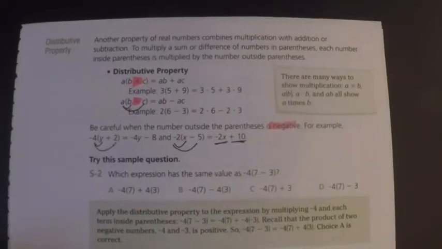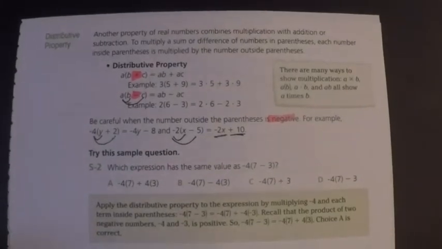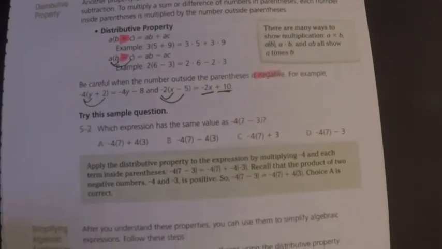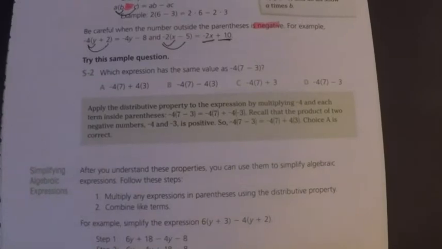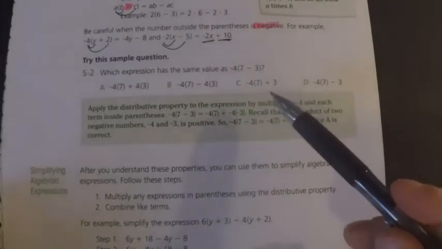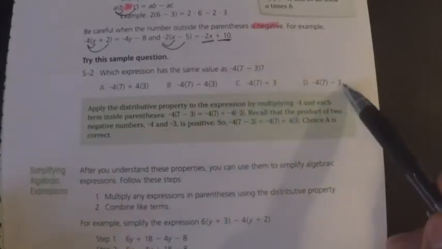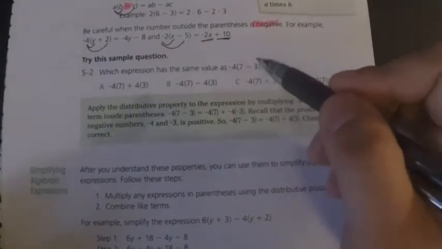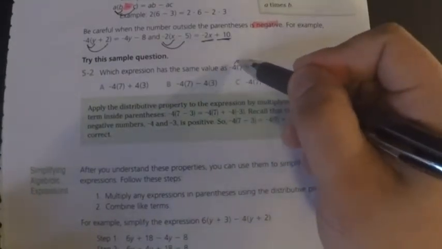So if we take a look at the example below, the sample question that they have, right, it says, which expression has the same value as negative 4 multiplied by 7 minus 3? And we would go through and make sure that if we take a look at our answer choices, there are 2 choices, choice C and D, where we did not multiply -4 times each term.